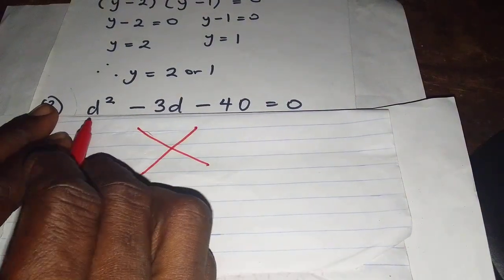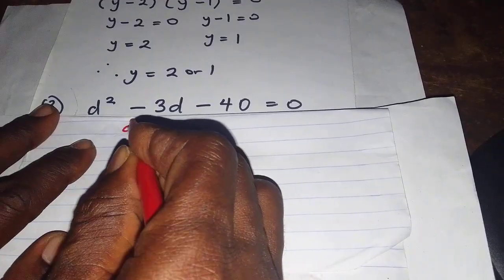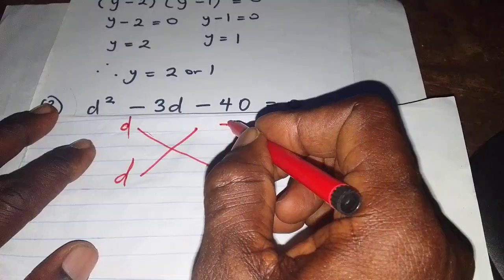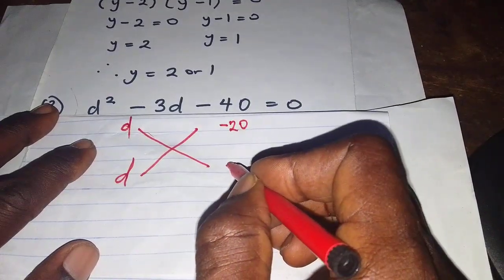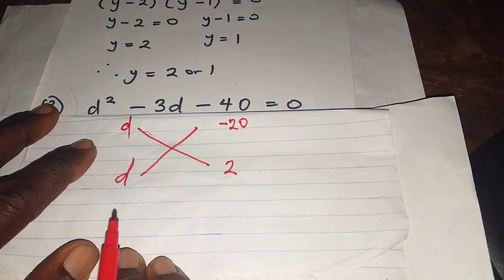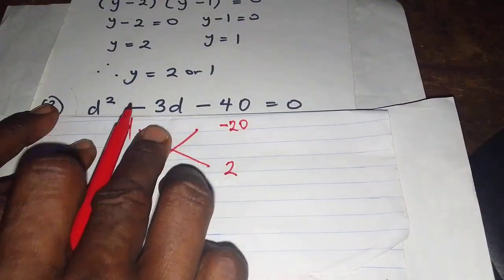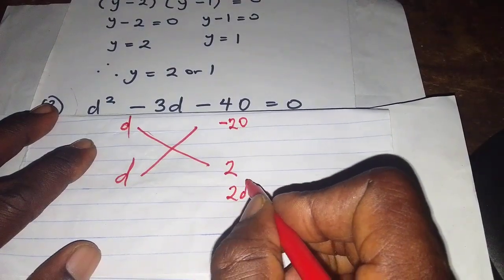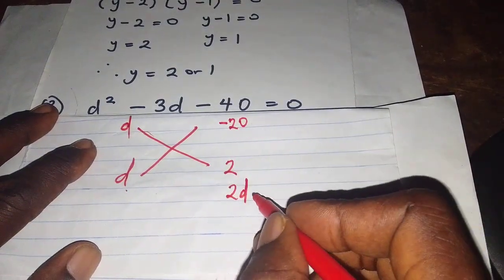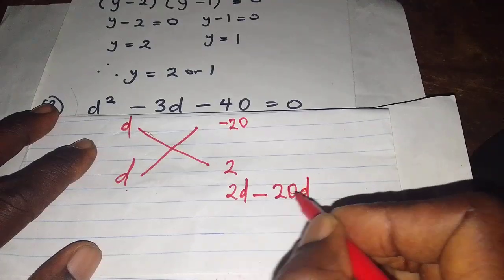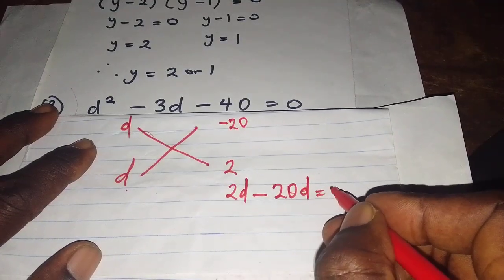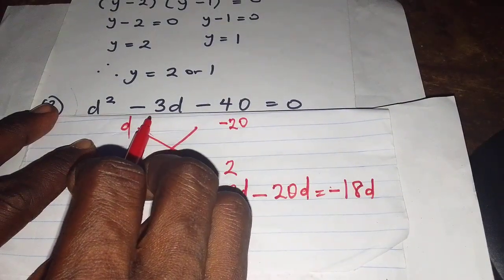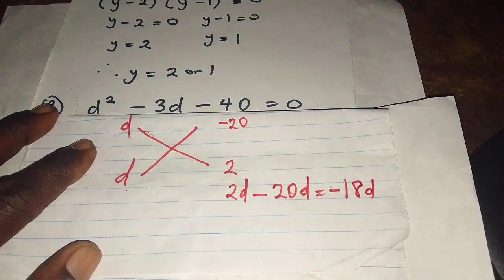So now let's think there again. Let's say d times d will give us what? d square. So let's think of, let's say, minus 20. Minus 20 times 2 will give us minus 40. So let's check if, when we solve it, it will give us what is in the middle. d times 2 will give us 2d. d times minus 20 will give us minus 20d. 2d minus 20d is equal to minus 18d. Minus 18d, and this is still minus 3d. So that means our choice of numbers is wrong.